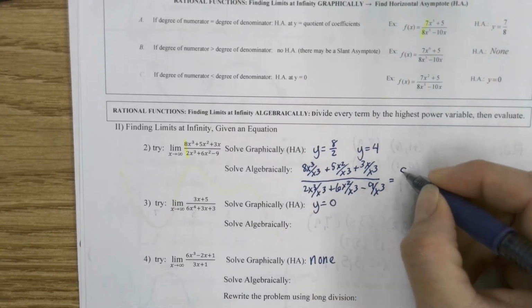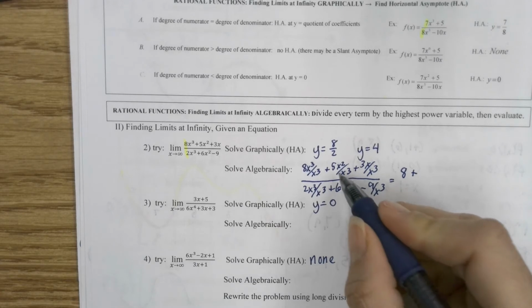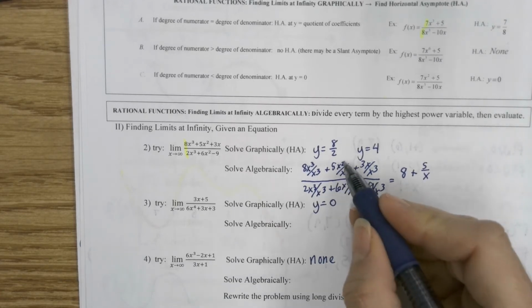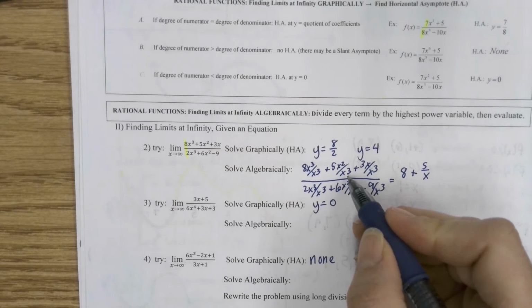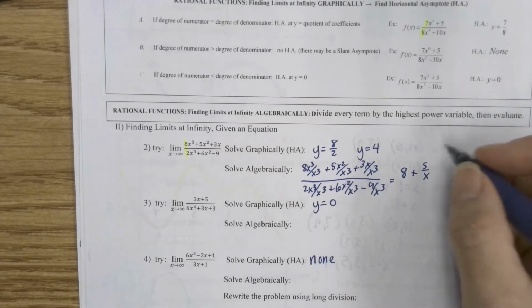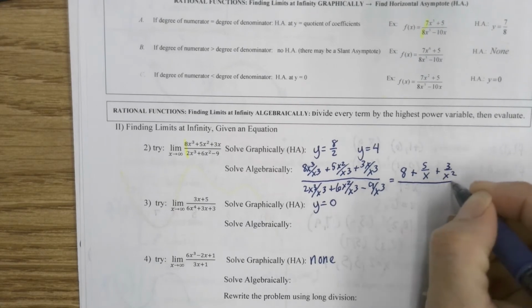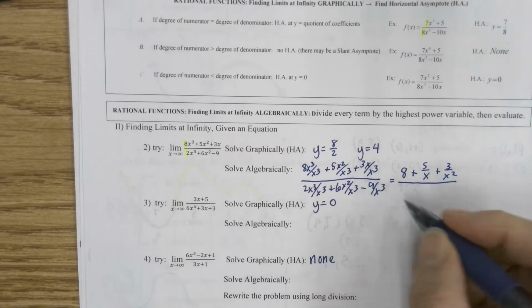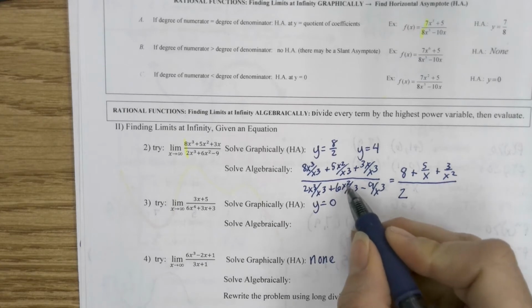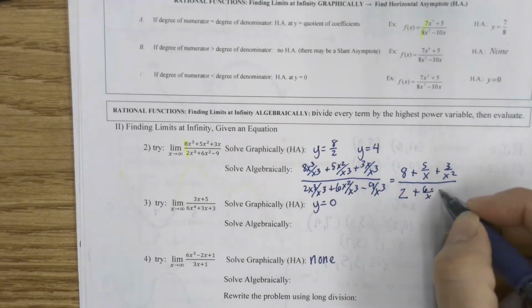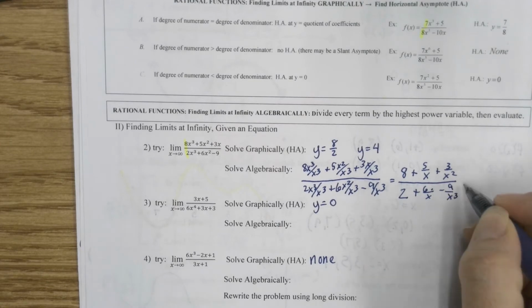So this first term would simplify to 8. My second term would be simplified to 5 over x. So two of my x's on top simplify with 1 on the bottom. And for this last term, I'd be left with 3 over x squared. In the denominator, the first term simplifies to 2, 6 over x minus 9 over x cubed.